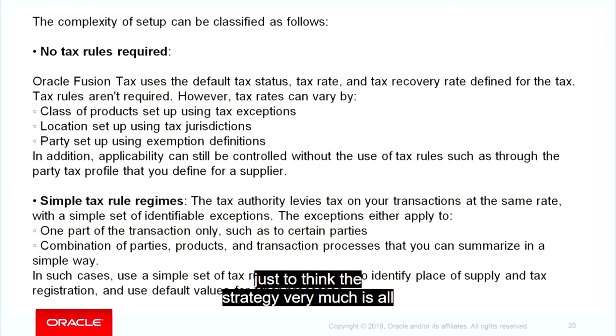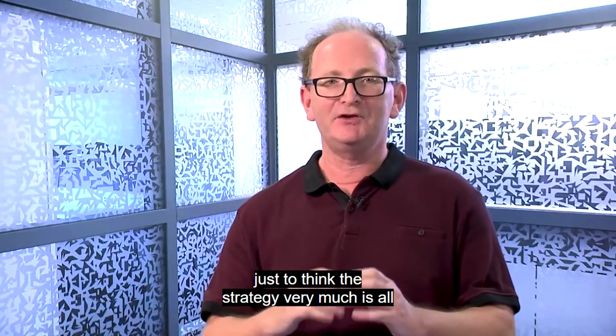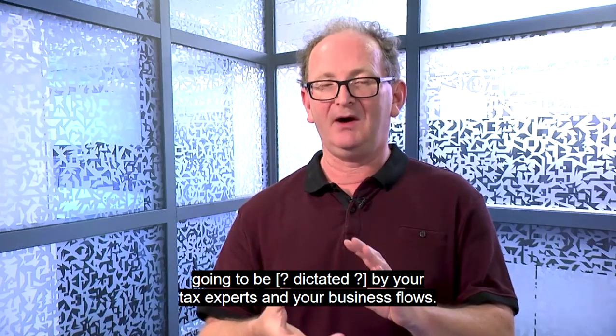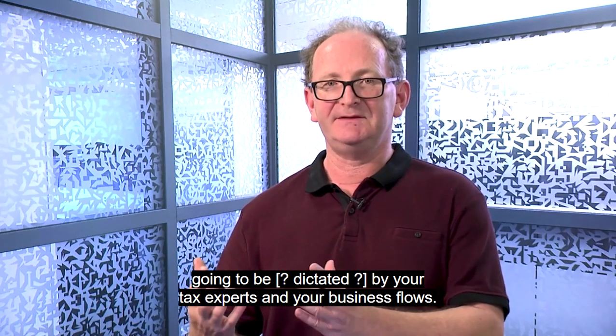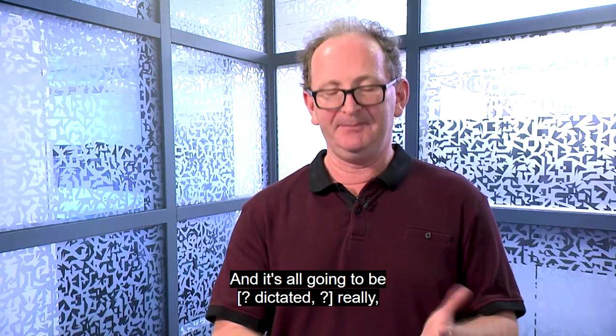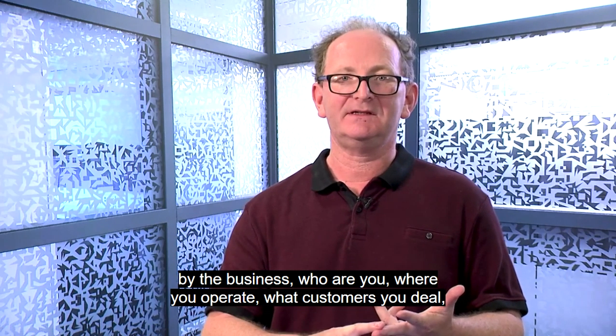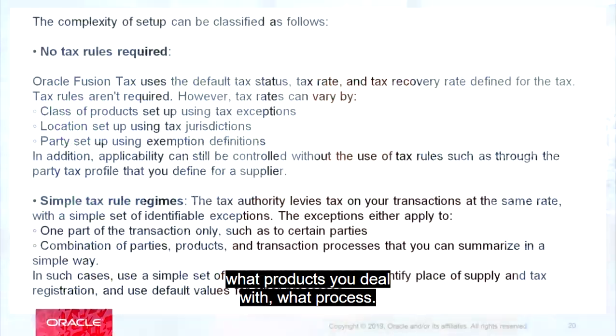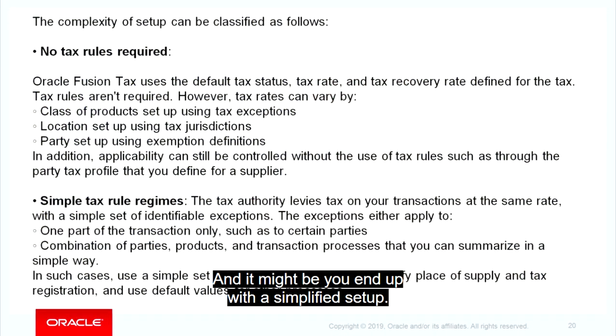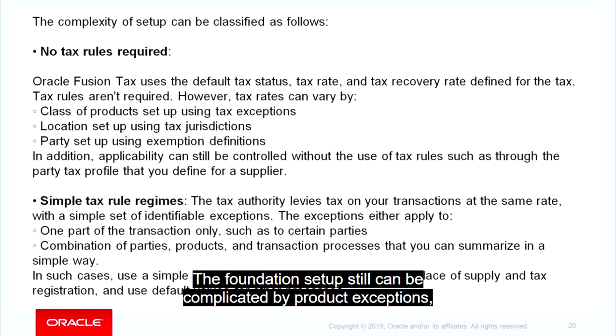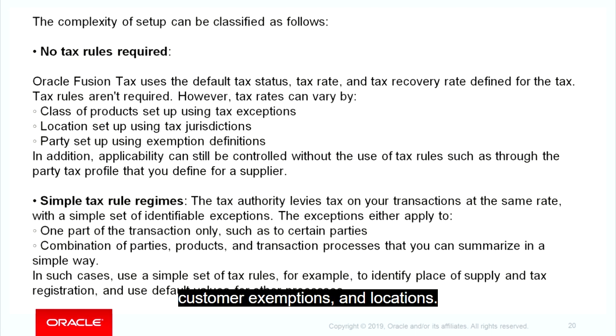Again, just to think about the strategy, it's all going to be dictated by your tax experts and your business flows. And it's all going to be dictated really by the business. Who are you? Where you operate, what customers you deal with, what products you deal with, what process. And it might be you end up with a simplified setup. The foundation setup still can be complicated by product exceptions, customer exemptions, and locations.